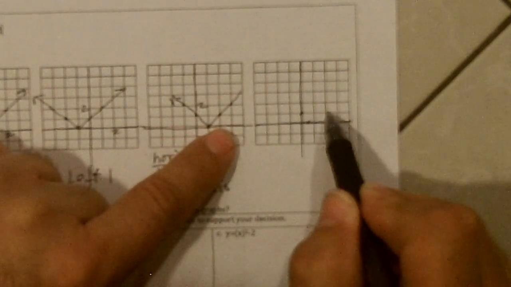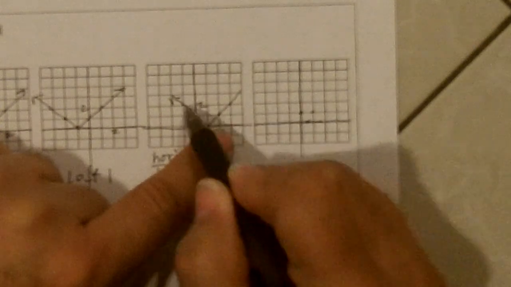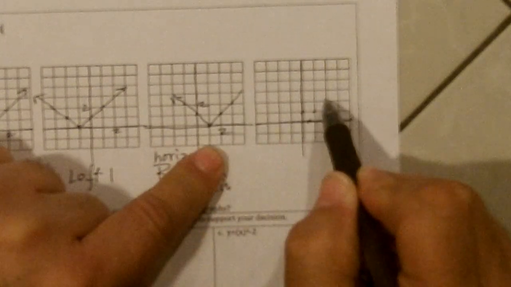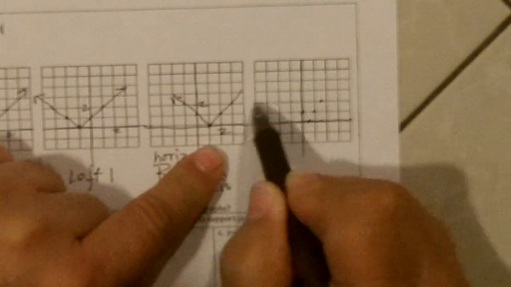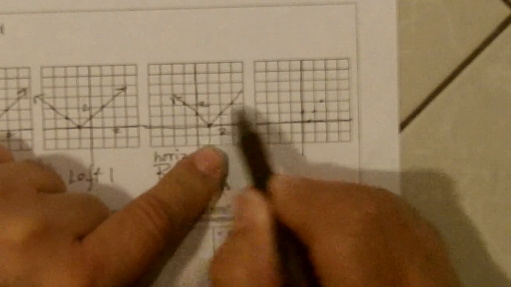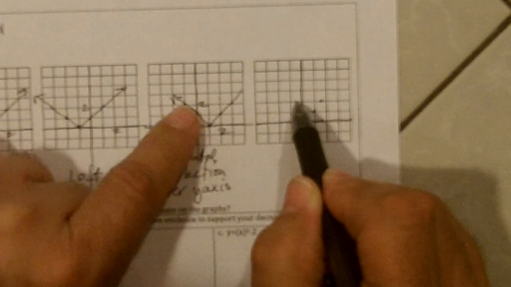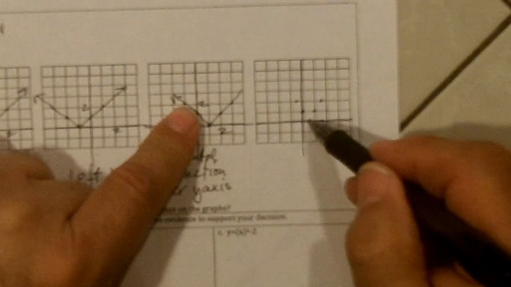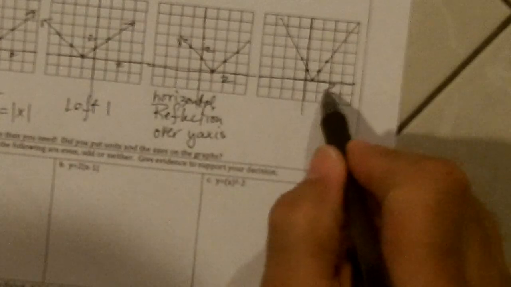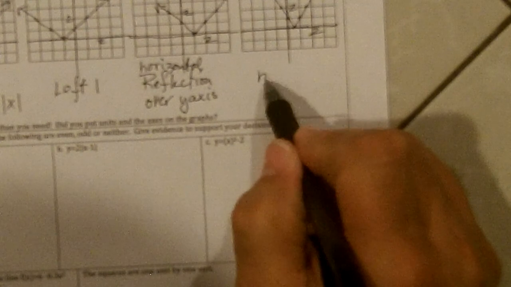Instead of being 2 away, it becomes 1 away. Instead of being 3 over, it becomes 1.5 over. Instead of being minus 1, it's only minus a half. And so it looks like that. And put our units on the graph, and we call this a horizontal compression or squeeze by a factor of 2.